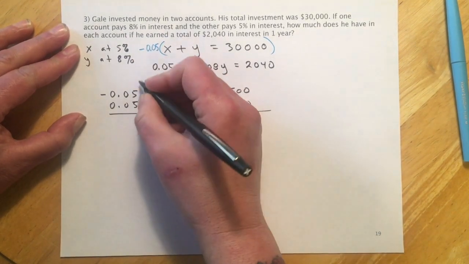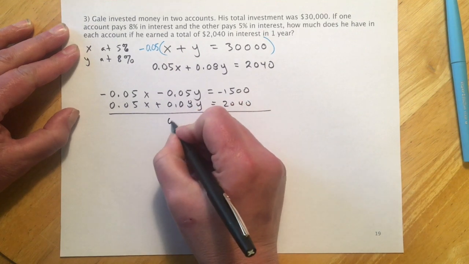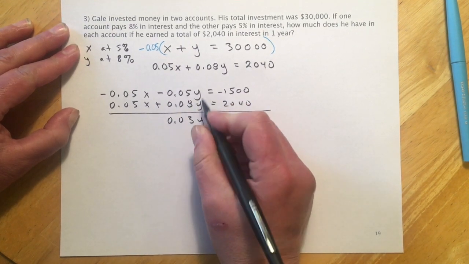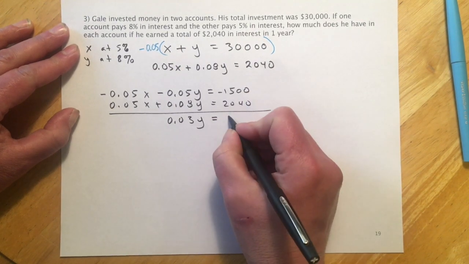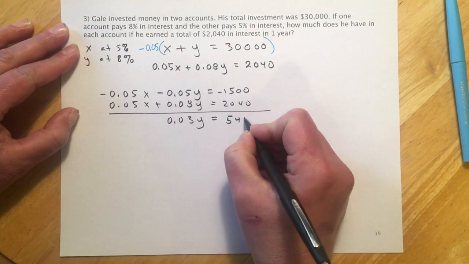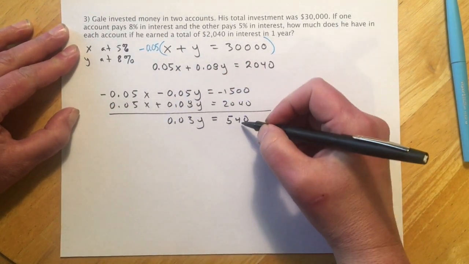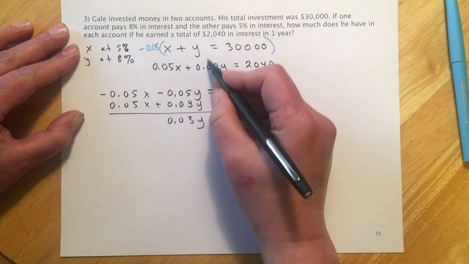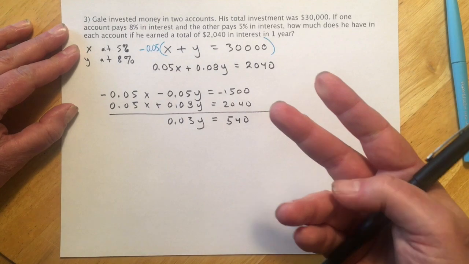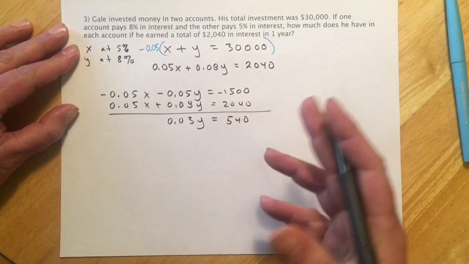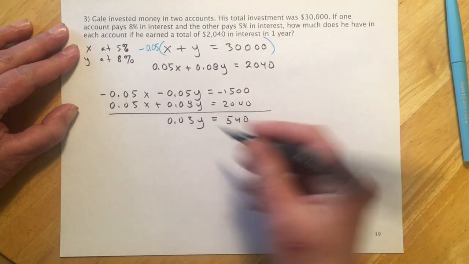Okay, so then when I do my elimination, the x's drop out. Minus 5 plus 8 will give me 0.03y. And then this is going to leave 540. So the reason I picked the smaller number is then I get 2 positive numbers here. If I pick the negative number, or the bigger number, I'm going to get 2 negatives, and it just gives me 2 more minus signs to accidentally not write down or lose as I'm doing math. So that's why I picked the smaller one. But you can pick either, it works fine.